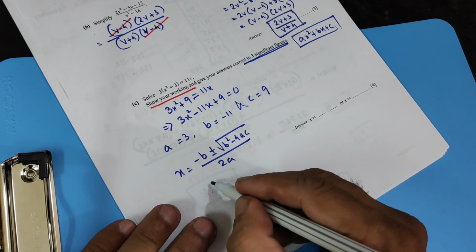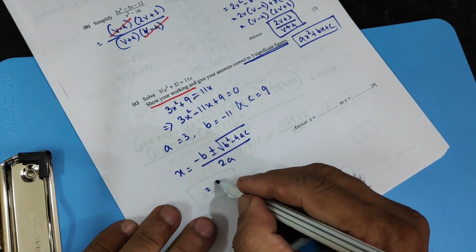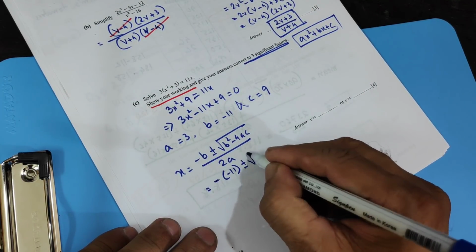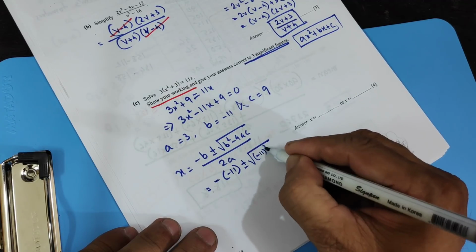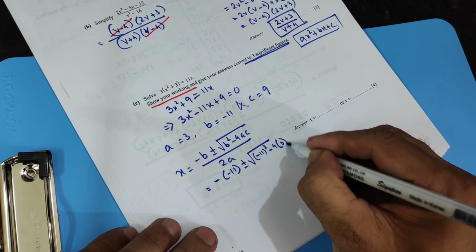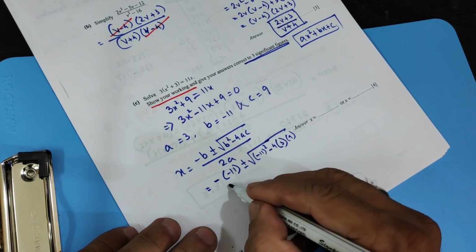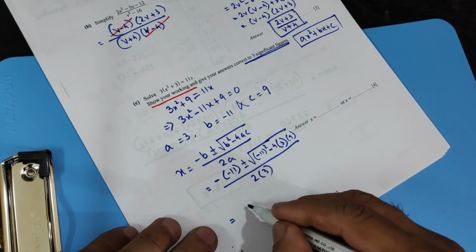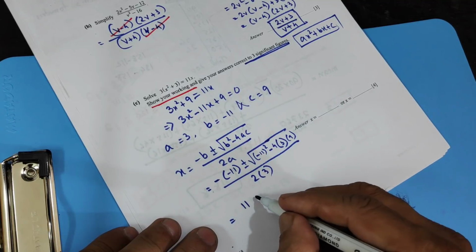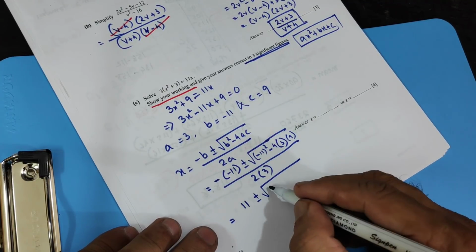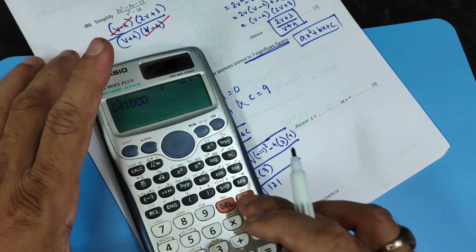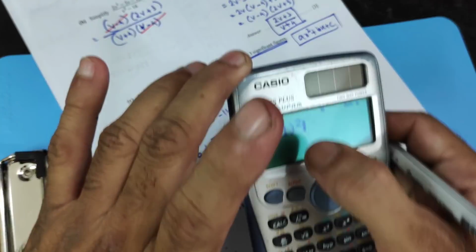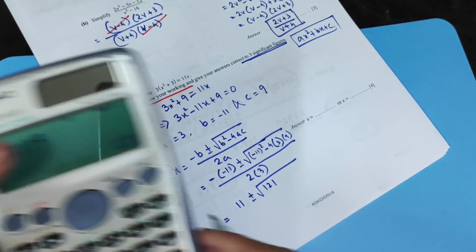Now over here, b is 11, so minus 11, plus minus, then b is minus 11 square, minus 4a is 3, and that's going to be 9, and divided by 2a, which is going to be 3. So when you take the bracket off, it's going to be plus 11, plus minus, 11 square is 121. If you are not sure, you can do that: minus 11 bracket square, minus 11 whole square, that's going to be 121.